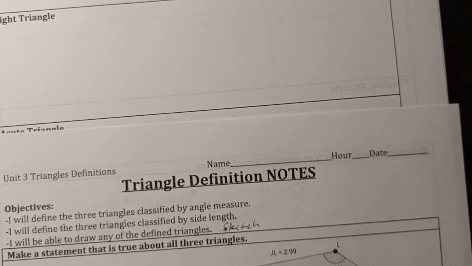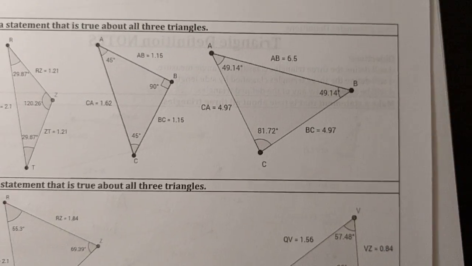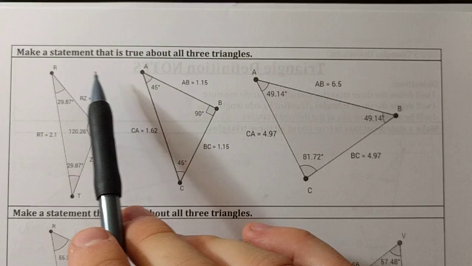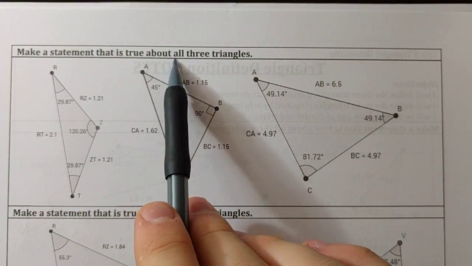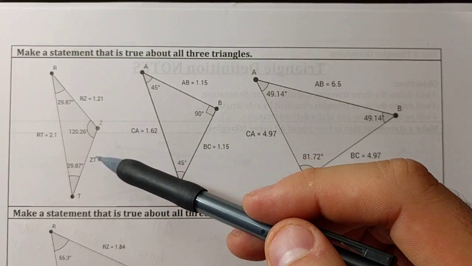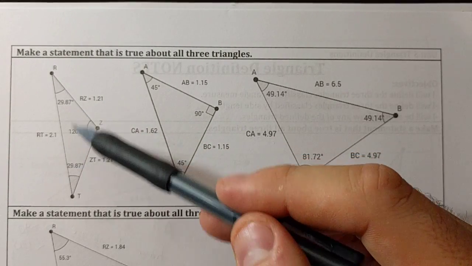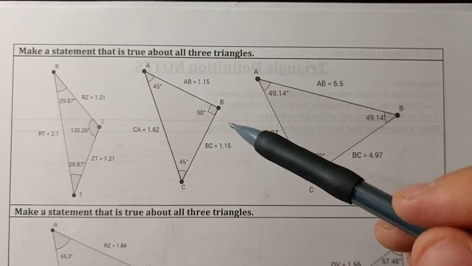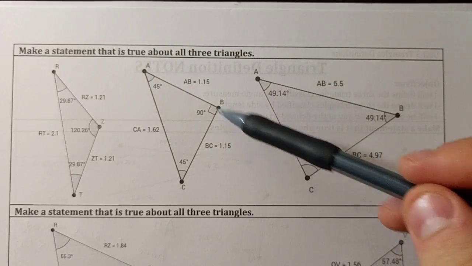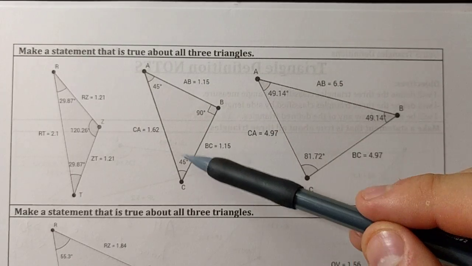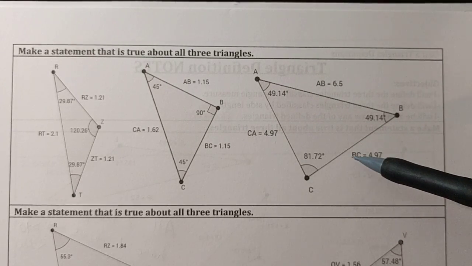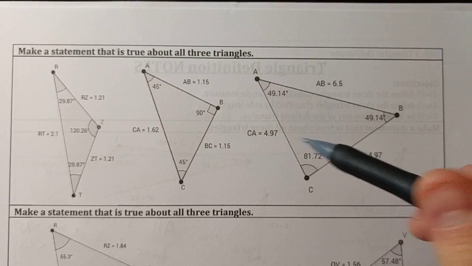Go ahead and continue on to the back side of the sheet. In this first box, you're going to do the exact same thing again as the front. Make a statement that is true about all three triangles. The first triangle, we saw that we had two side lengths that are congruent, as well as the two angles inside congruent. Let's see if that exists throughout all three. Two sides and angles congruent in this triangle. The answer is yes. We have 1.15 and 1.15, along with the two angles that are congruent. This last triangle, we have 4.97 and 4.97, so we have two side lengths congruent.